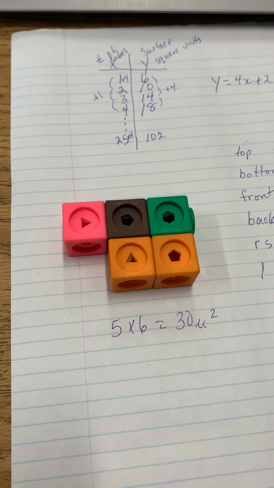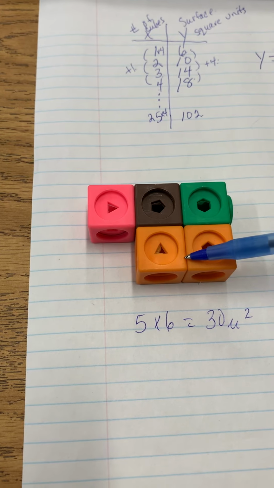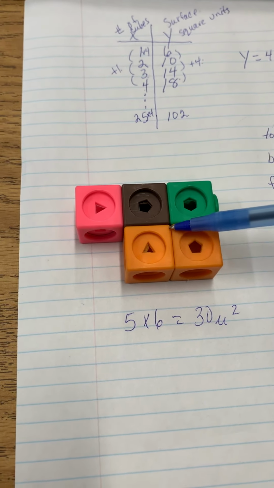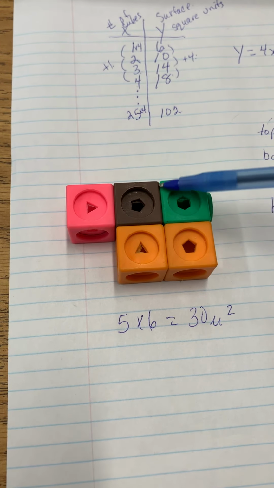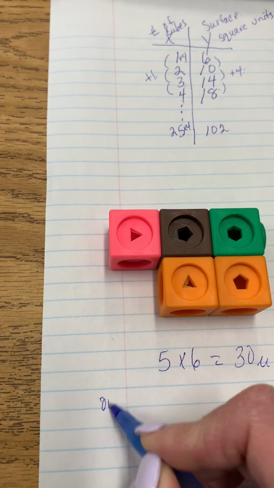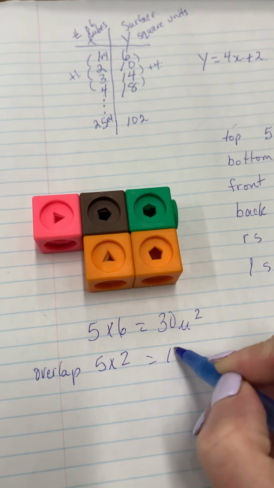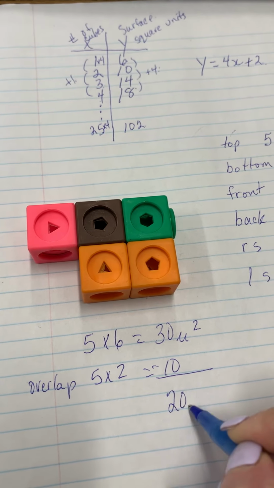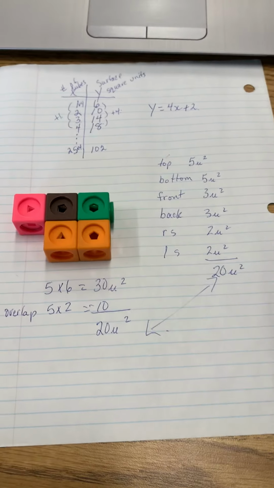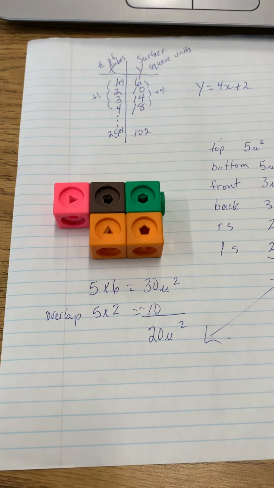Now we know that that's not right. So now we count overlaps, and we just talked about this. Every time a cube meets another cube, we have an overlap of 2. So here's 1, 2, 3, 4, 5 places that we meet. So overlap. There's 5 of them, they're each worth 2, and now you subtract that and you get 20 units squared. And you can see that our answers are exactly the same, right? So just 2 different strategies, and you have to use the one that makes the most sense for you.